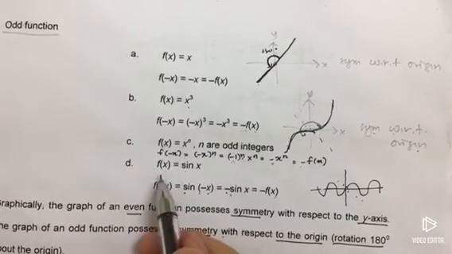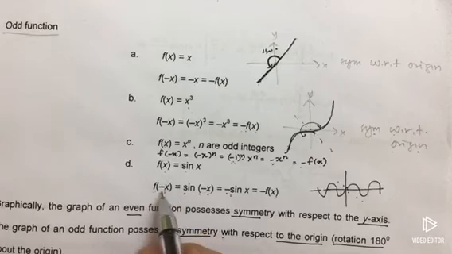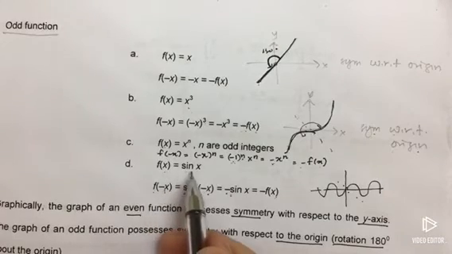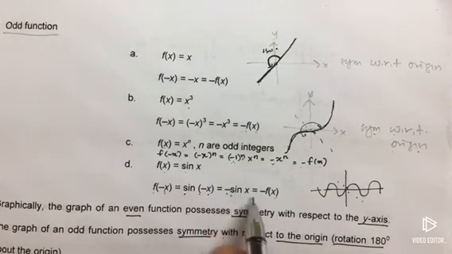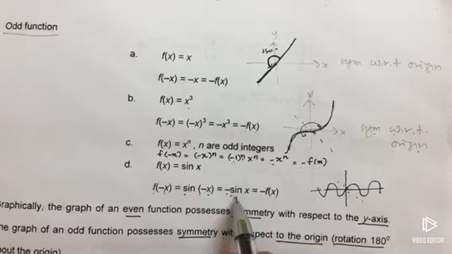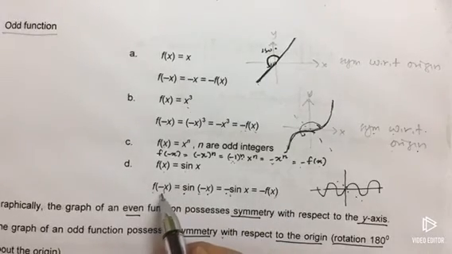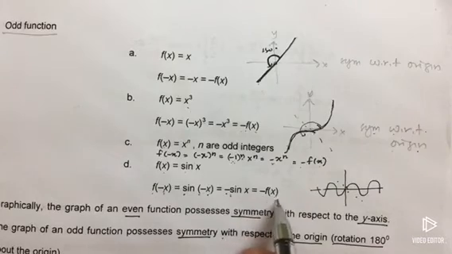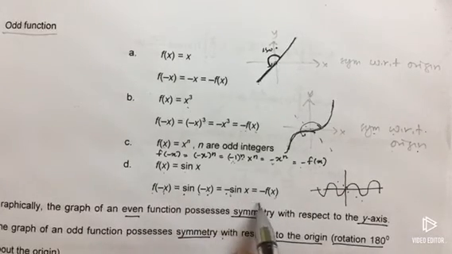Question D. f of x equal to sin x. When we replace this x by negative x, we get sin negative x. And then we know that sin negative x equal to negative sin x. So we replace sin x by f of x. So we can write that f of negative x equal to negative f of x. So this is also an odd function.